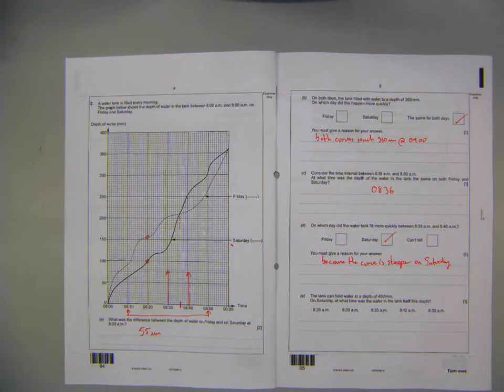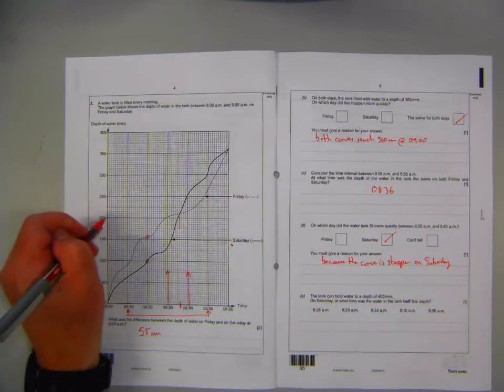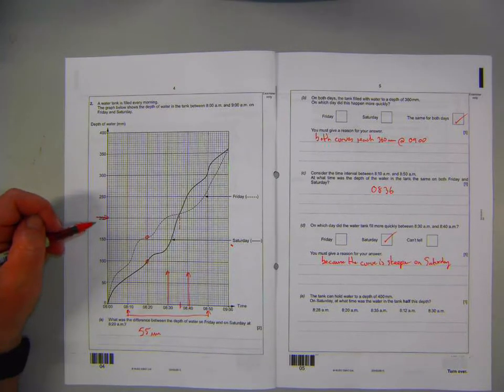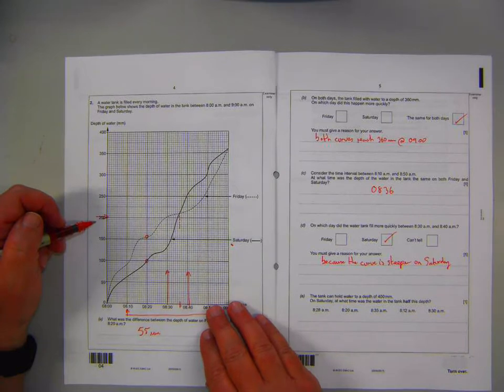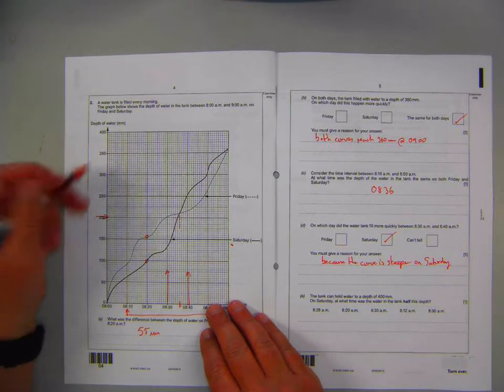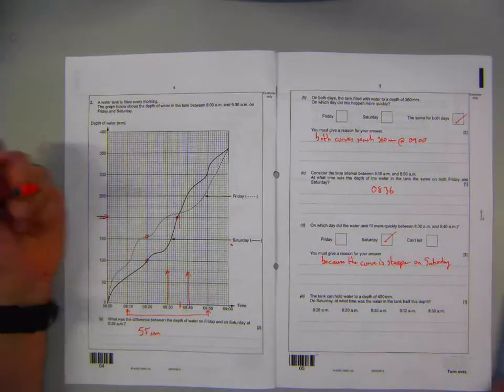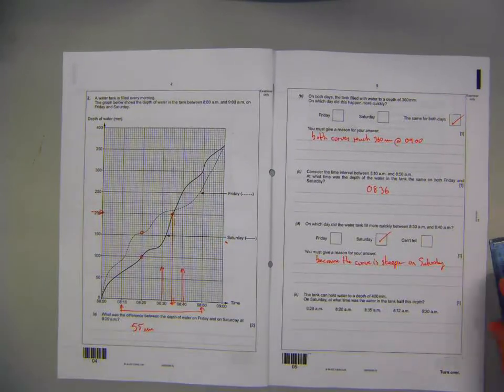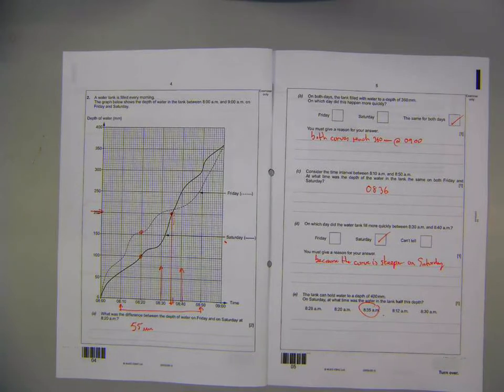So that's that one. The tank can hold water to a depth of 400 millimeters. On Saturday, at what time was the water in the tank half this depth? So it can hold water to 400, so half of that is going to be 200, which is there. So I'm using the vertical axis now for a 200 millimeter depth. At what time on Saturday? So I'm looking at the solid curve, so it's that point there. Which is going to be 8:35. Okay?